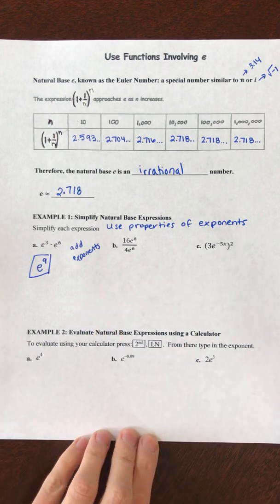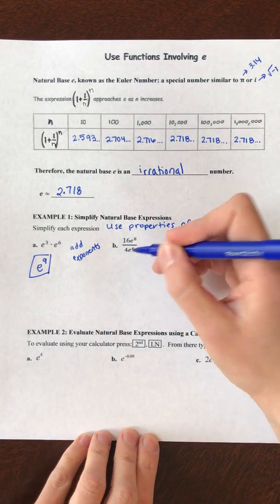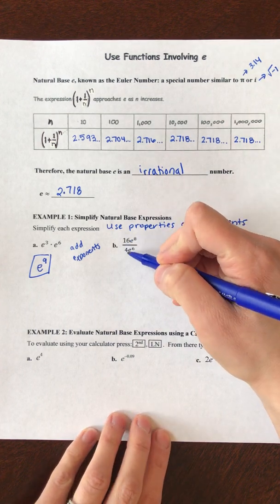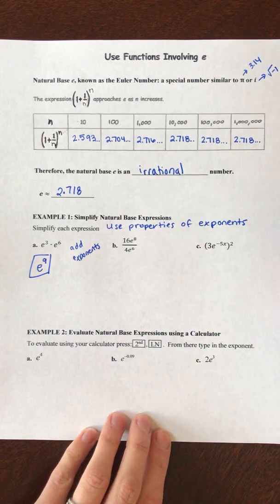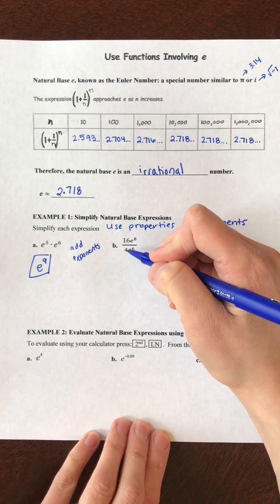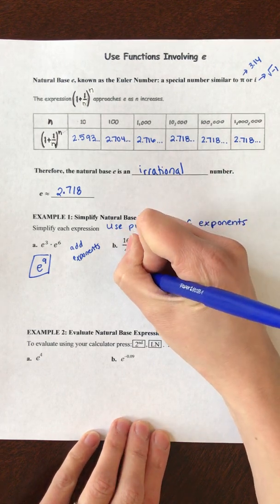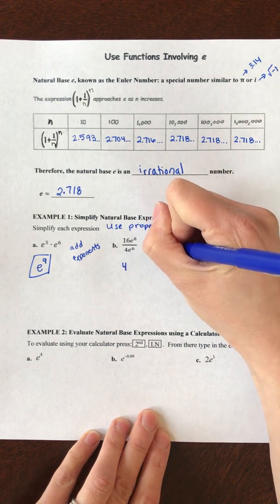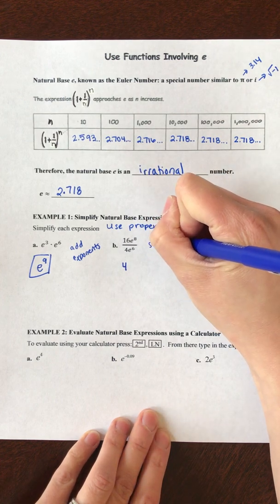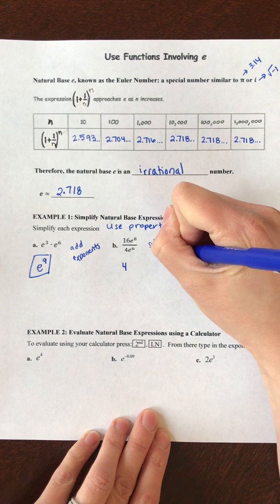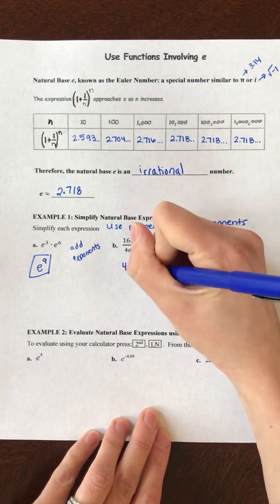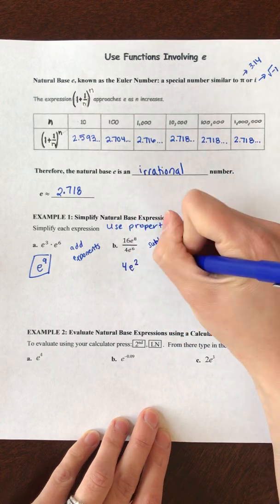For letter B, 16e to the eighth divided by 4e to the sixth, right? If you remember, coefficients just get divided like normal, so 16 divided by 4 is 4. e to the eighth over e to the sixth, here you subtract exponents. 8 minus 6 is 2, so this is e to the second.